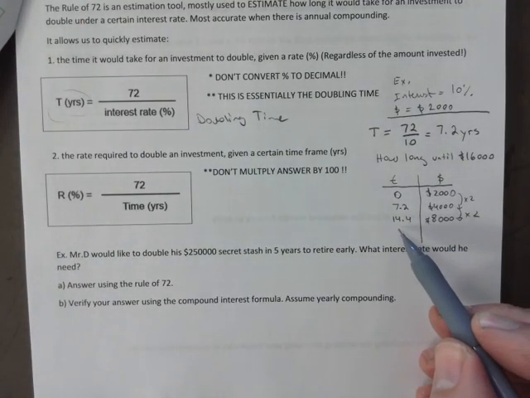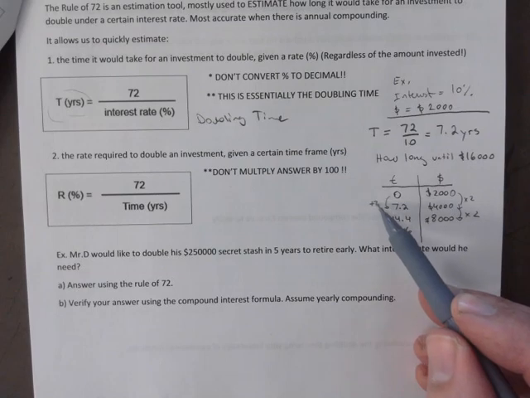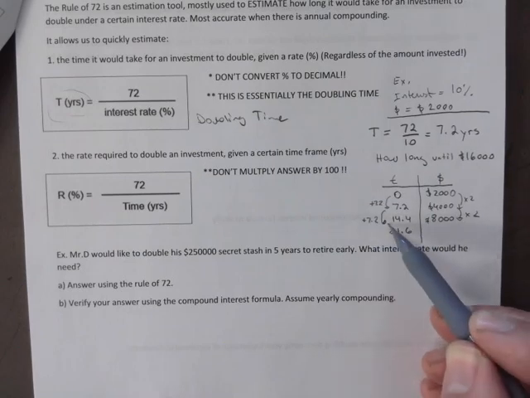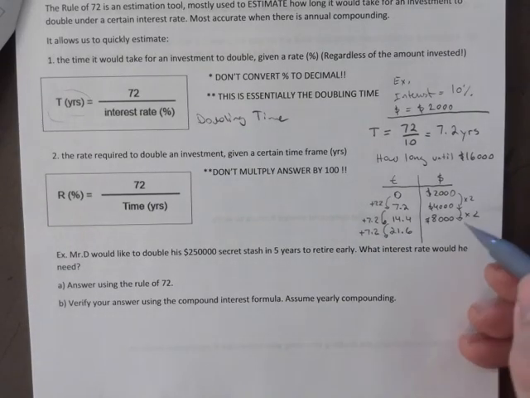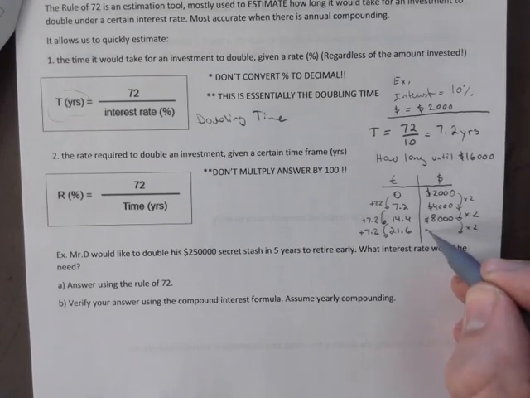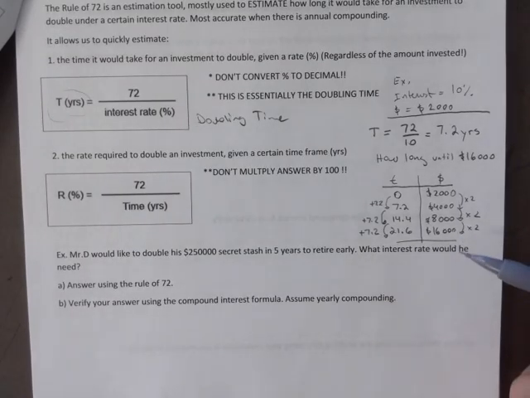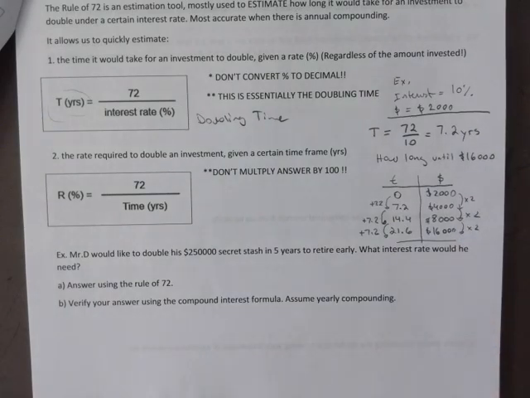Another 7.2 years go by. What are we at now? 21.6, right? If you're wondering what's happening on this side, I add 7.2 every time. And so the 8,000 turns into 16,000, and there is your answer. But you're not done yet, right? You would obviously want to write a statement: it would take you approximately 21.6 years to go from 2,000 to 16,000 using the rule of 72 as our estimation tool.